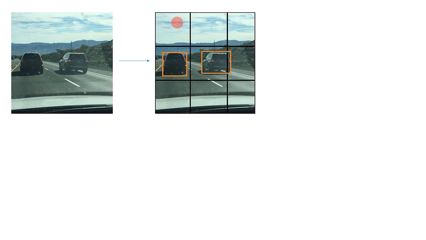Let's now look at one of the main and important components of the YOLO algorithm. Given an input image like this, the first thing that YOLO does is put a grid on that image. In this case, I've split this into a 3 by 3 grid, but in the YOLO algorithm, we'll be having 19 by 19 grids. But for understanding purposes, I just took a 3 by 3 grid here.